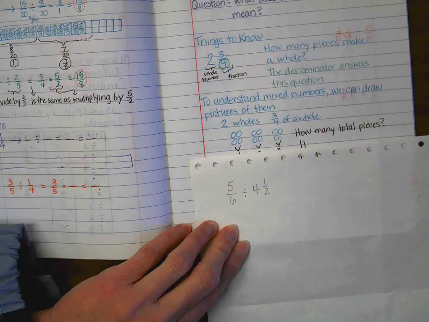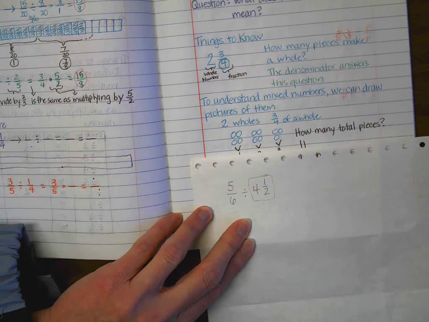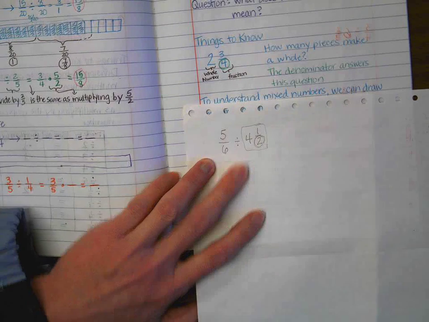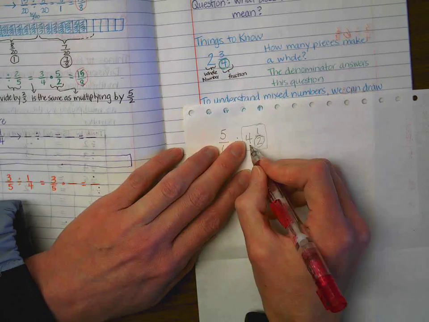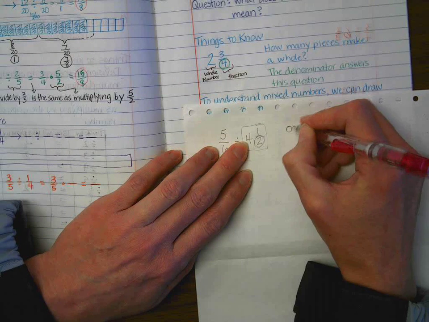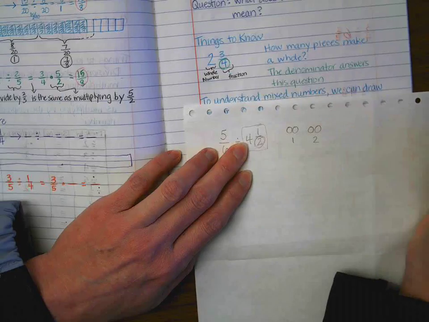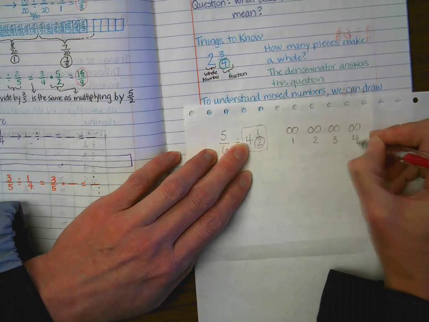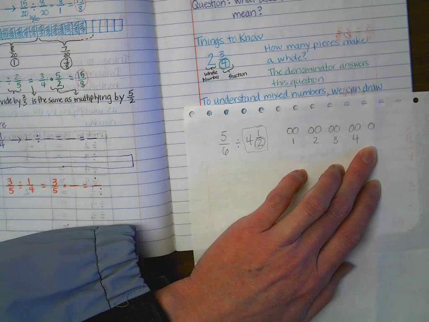So our first job before we can do anything is we have to make this mixed number into a fraction greater than 1. So we're going to use our new technique that I just taught you. The denominator tells you how many pieces we have to make a whole, and we have 4 wholes. So we have 1, 2, that's 1 whole. We have 1, 2, that's 2 wholes. 1, 2, that's 3 wholes. 1, 2, that's 4 wholes. And then we have 1 of the next set.